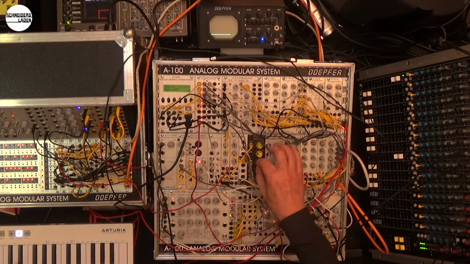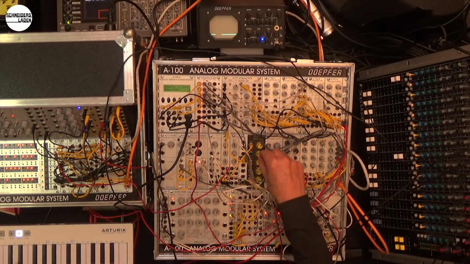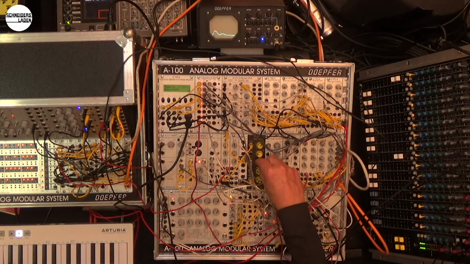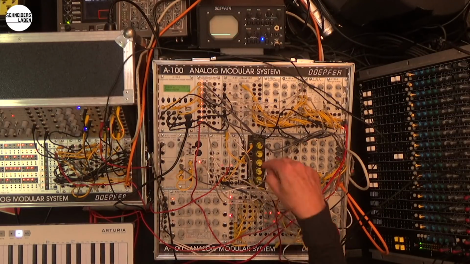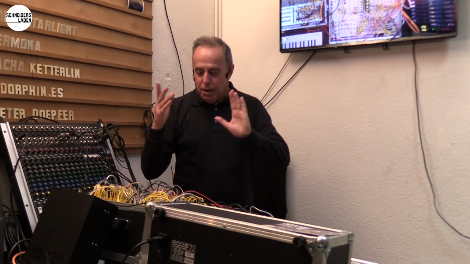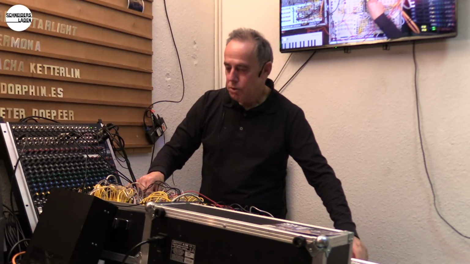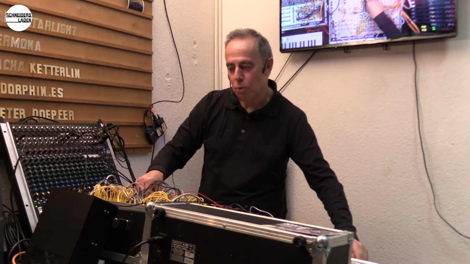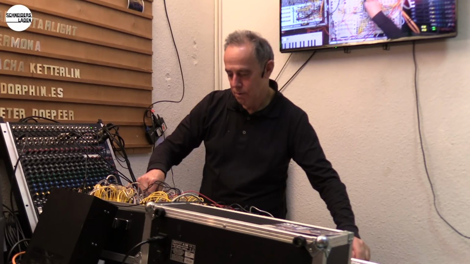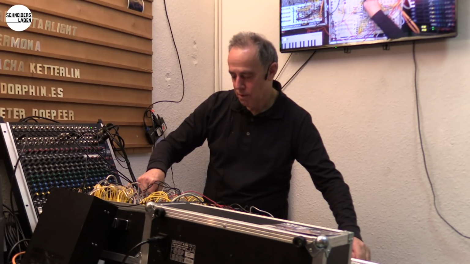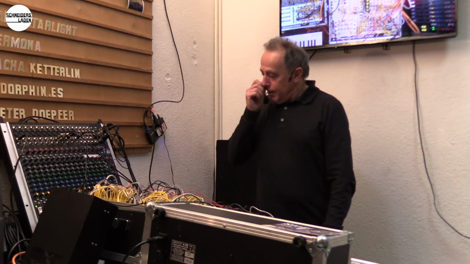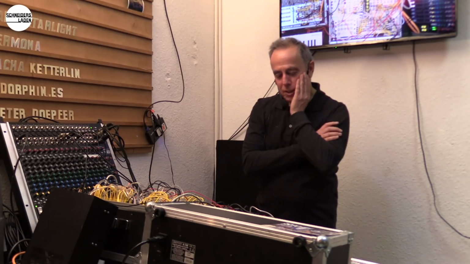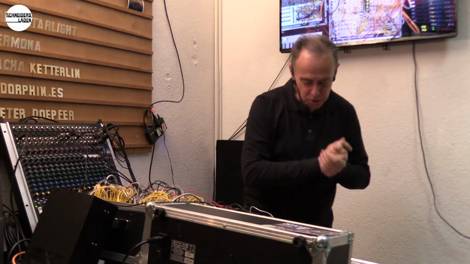Now I can add a little bit of the envelope to the filter frequency. What I did now is, at first no envelope to the filter, and then a little bit more envelope to the filter. Okay. Then, I'm not a great keyboard player.